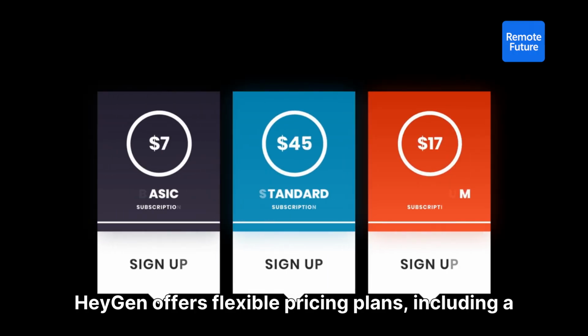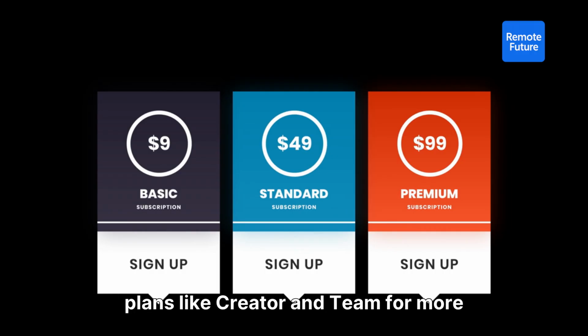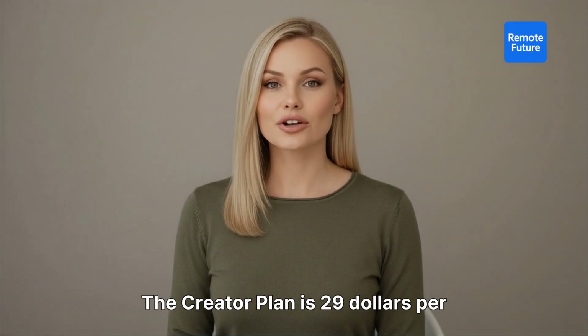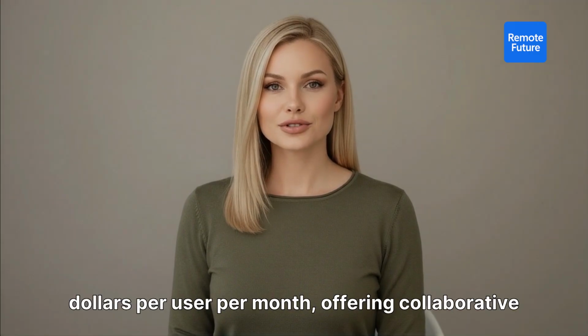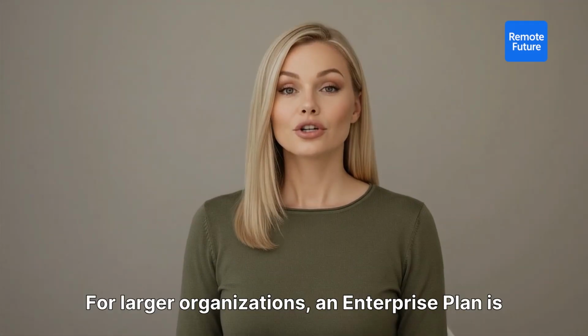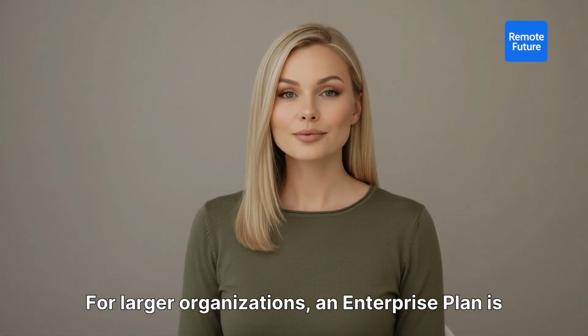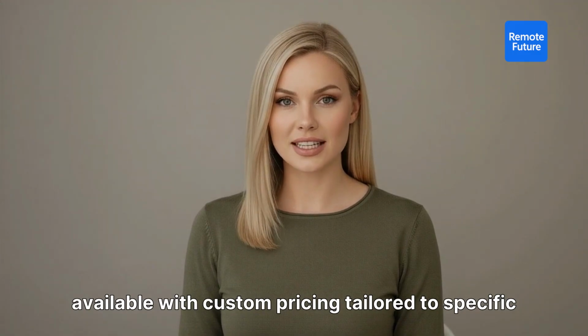it. HeyGen offers flexible pricing plans, including a free plan with limited features and paid plans like Creator and Team for more advanced capabilities. The Creator plan is $29 per month, while the Team plan is $39 per user per month, offering collaborative workspaces. For larger organizations, an Enterprise plan is available with custom pricing tailored to specific needs.